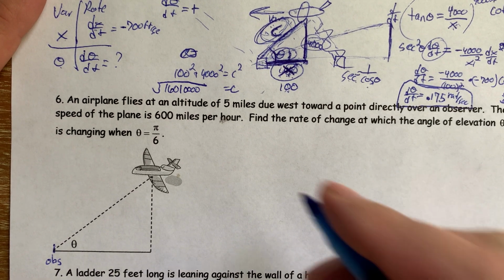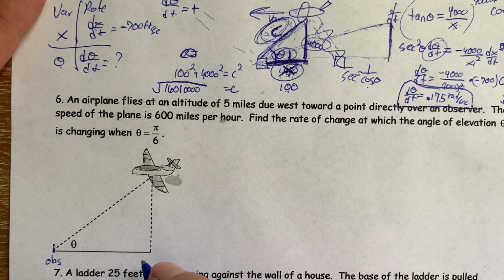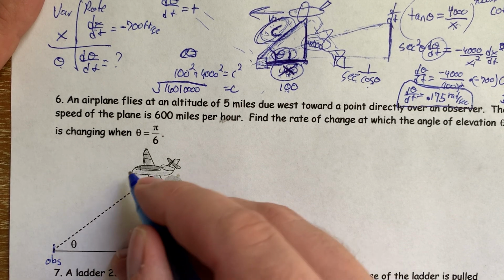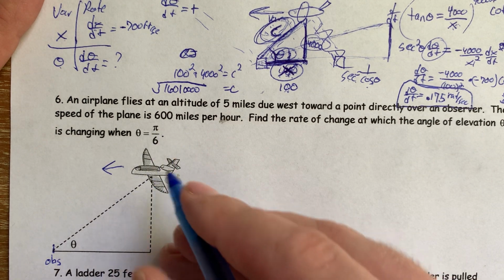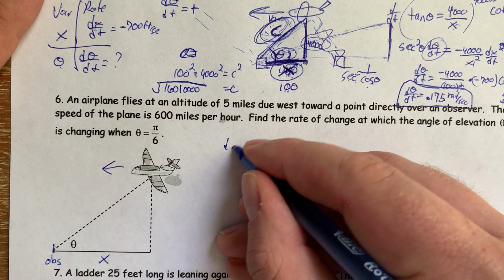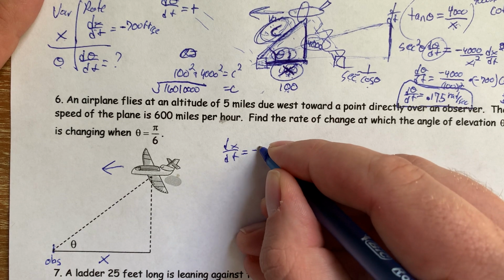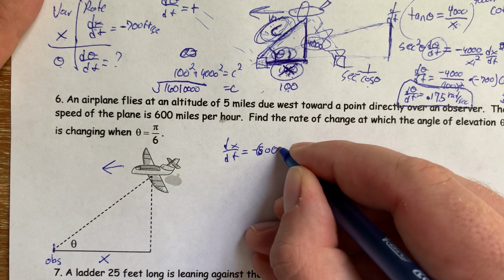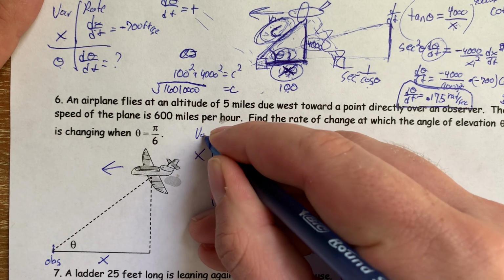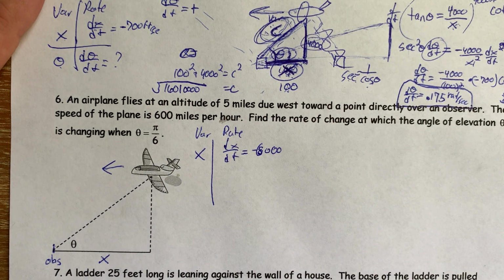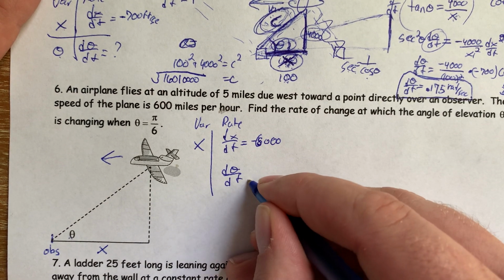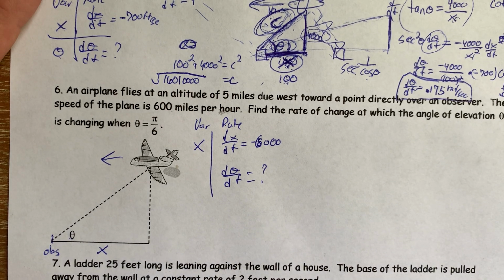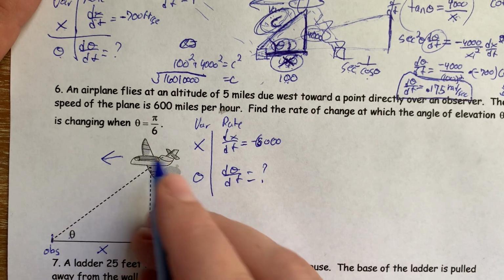So let's see. Let's label what we can do. An airplane flies due west. The speed of the plane is 600 miles per hour. So I'm going to call this x. So dx dt is going to be negative 600. And so I know x is going to be my variable. Find the rate of change at which the angle is changing. So that's d theta dt, what we're looking for, when theta equals pi over 6.